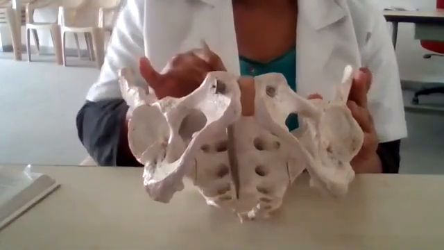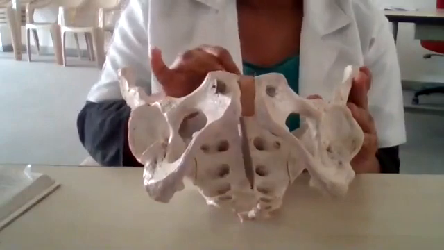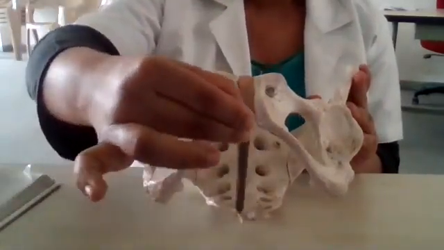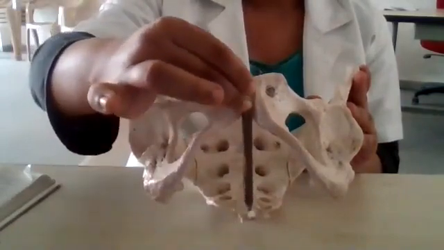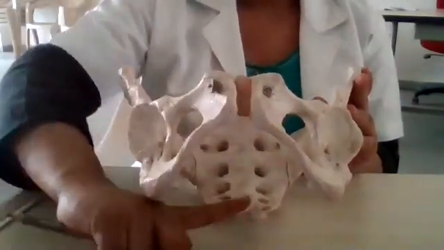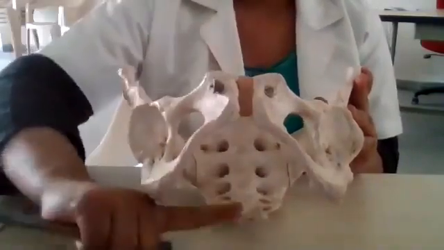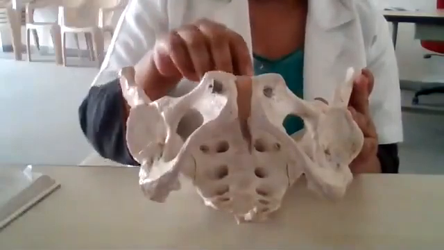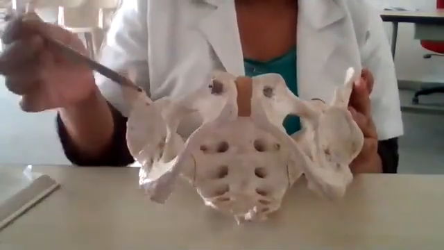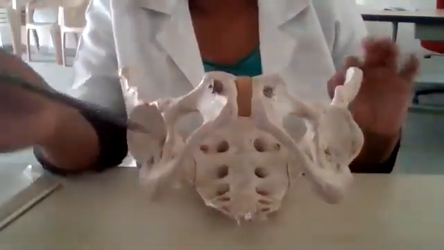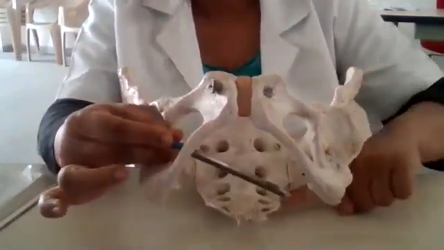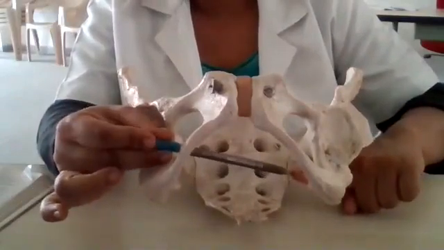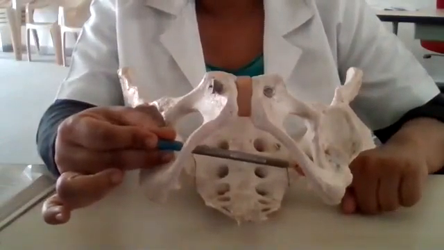Then we have to tell about the diameters. In the outlet, there is the anteroposterior diameter. It is from the sacrococcygeal joint to the lower border of the symphysis pubis, 13 centimeter. When labor takes place, as the fetal head descends, the sacrum and the coccyx are deflected backward, and the diameter will again increase. Then the oblique diameter is from the obturator foramen to the sacrospinous ligament. From here to here, this is the oblique diameter, that is 12 centimeter.